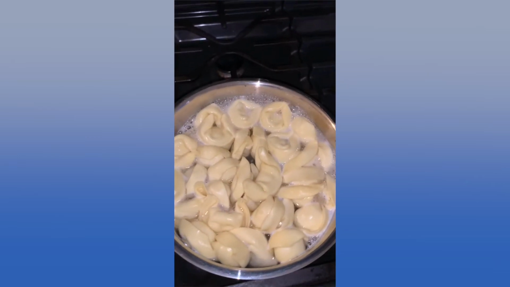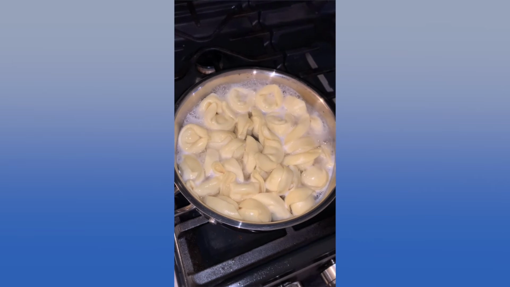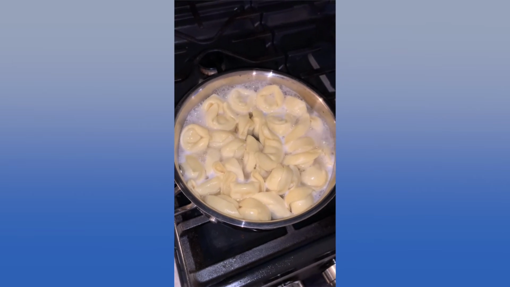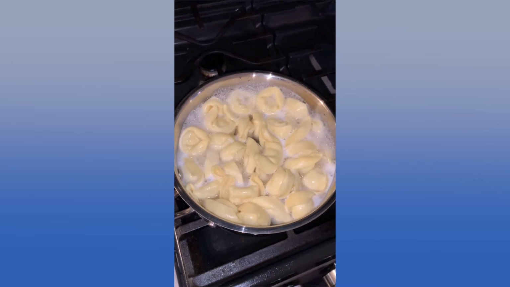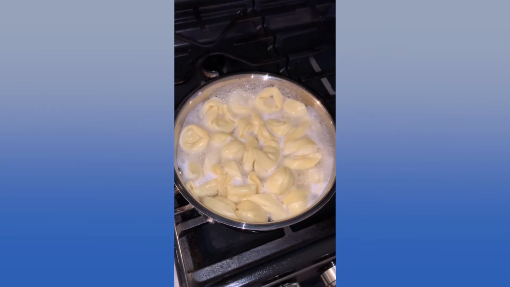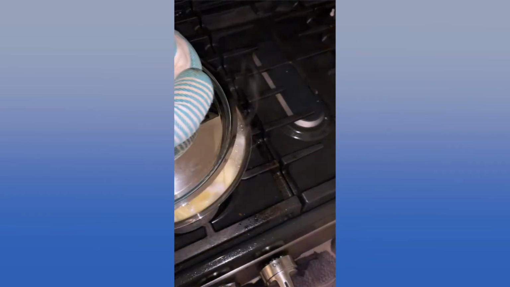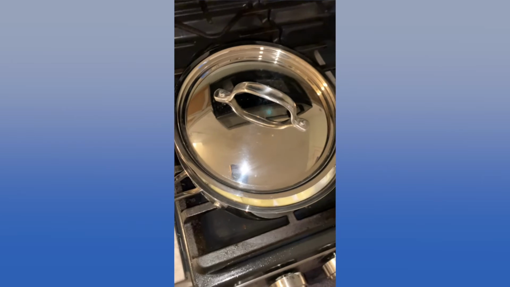And then I'm going to put them in a red sauce and heat up the sauce. This is just a jar sauce, it's already cooked. And that'll be it. It'll be all set. You could have it with a side salad or some bread. I'll be back.